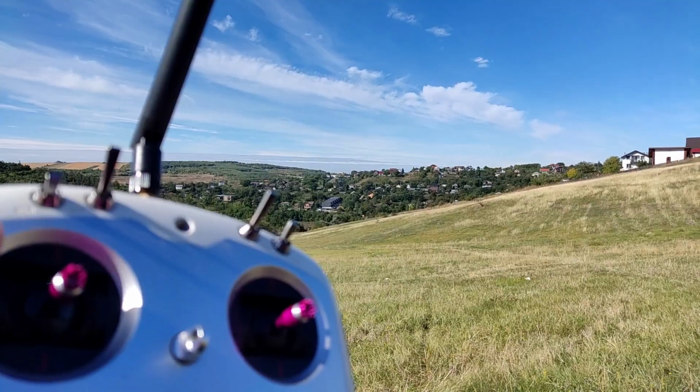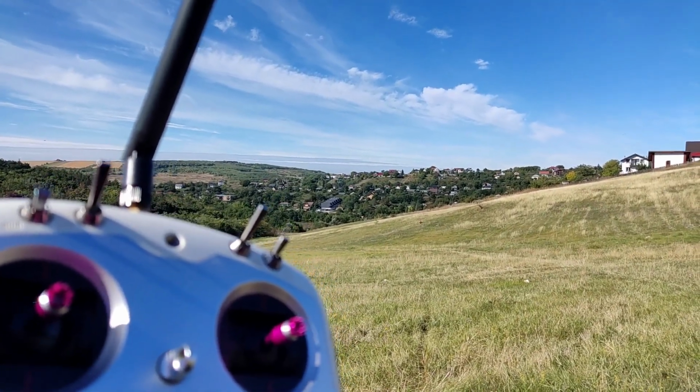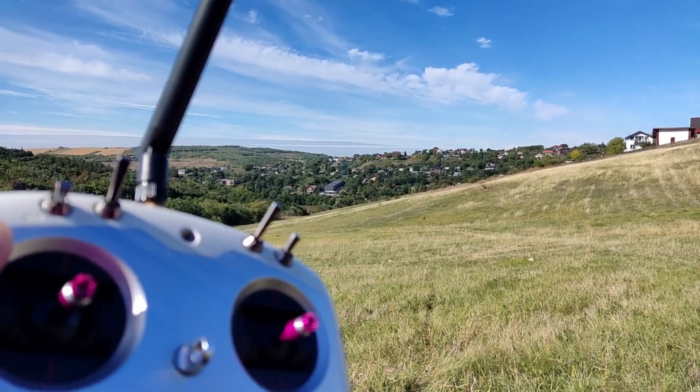So, the UAV is fully capable of autonomously navigating to a designated GPS position. This concludes our demonstration. Thank you very much for watching this video.